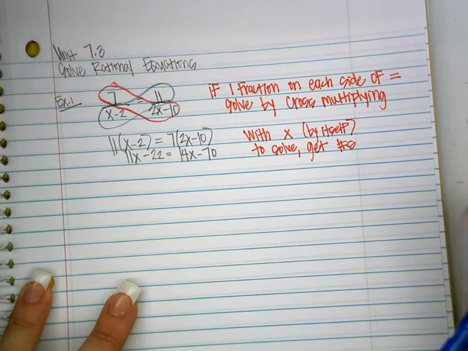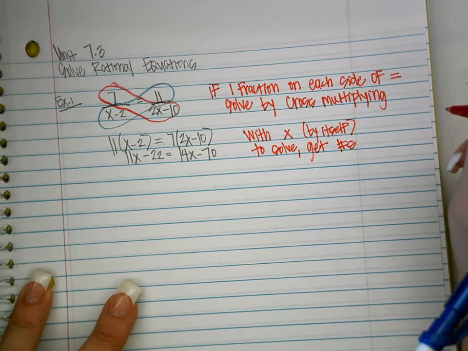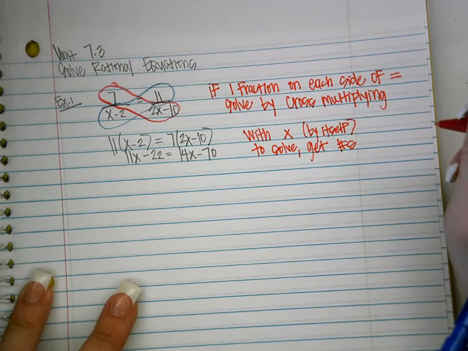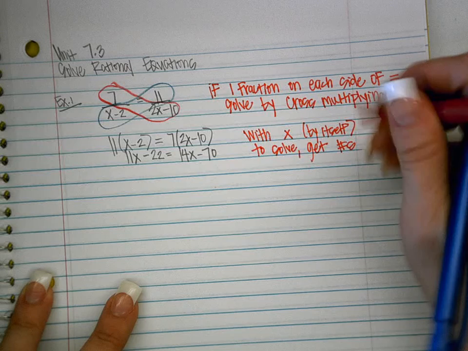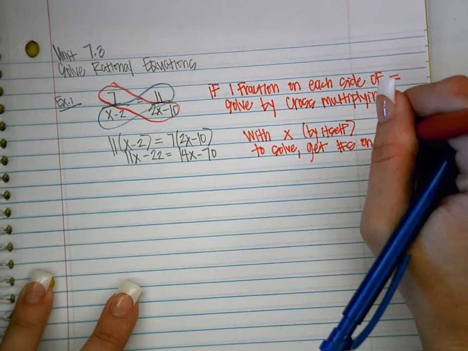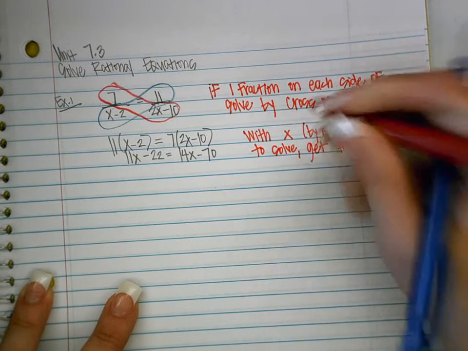That is a number sign, not a hashtag. It's always been a number sign. I don't know who made it up to call it hashtag, but it's a number sign. With x, to solve, get numbers on one side, letters on the other side.